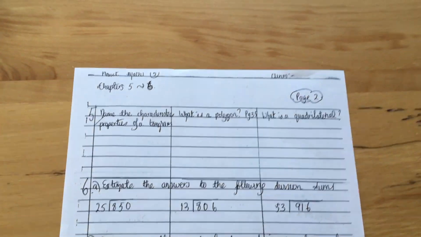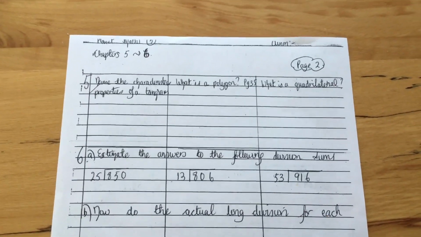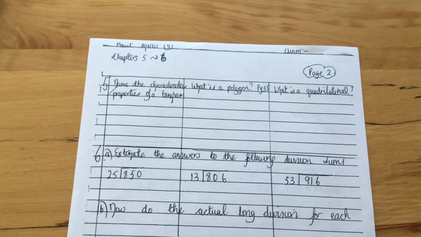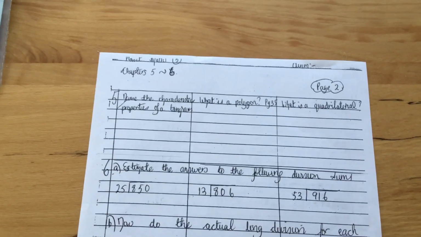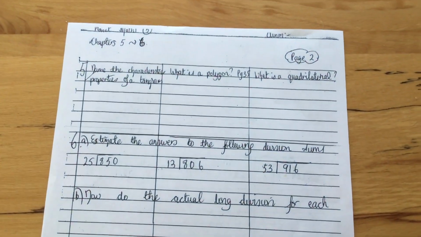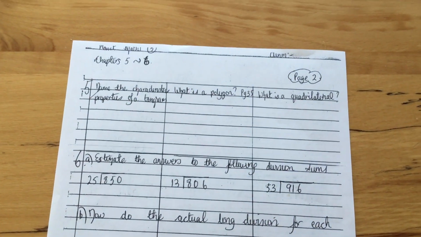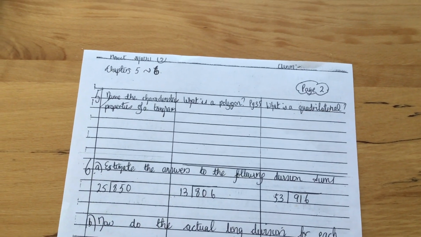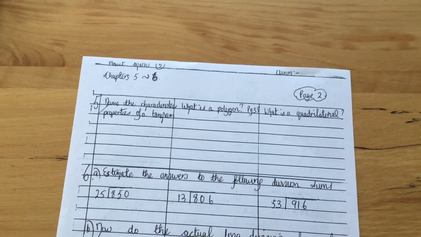But you don't have your maths book. If you can find it online, it would be great. Or if you can find it in Folens, in the maths Folens online, that's even better. And then, what is a quadrilateral shape? Again, if you look at your chapters 5 and 6 in your book.